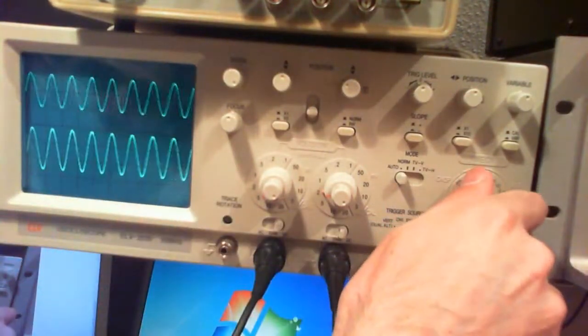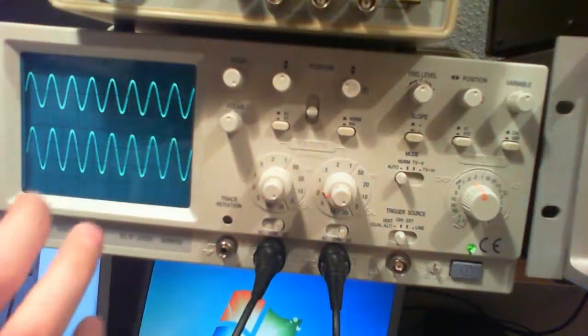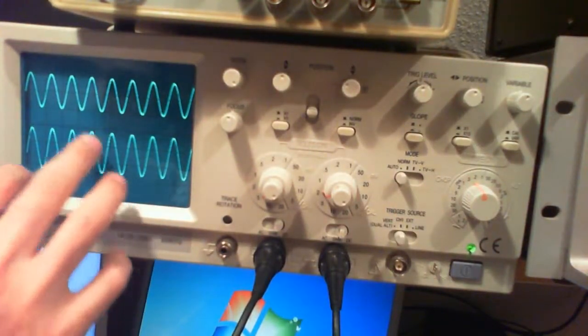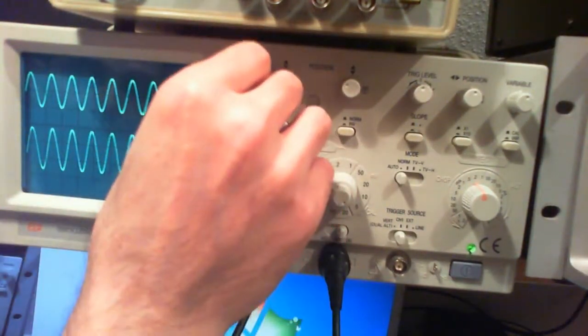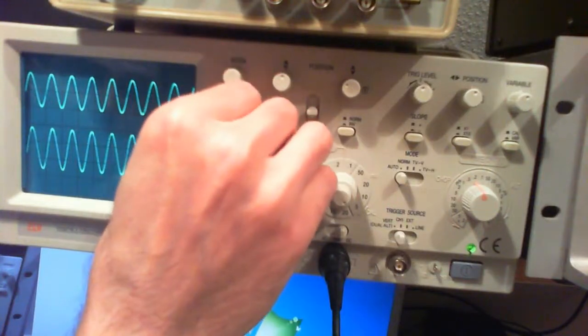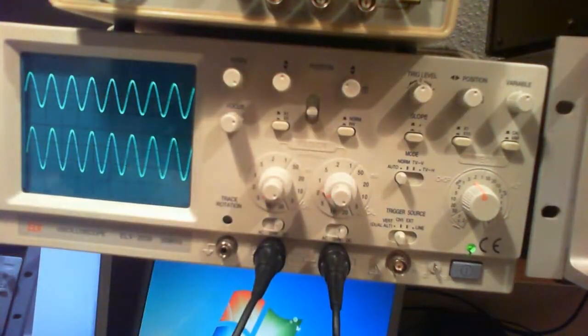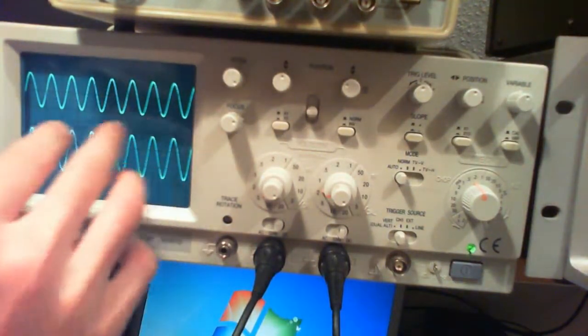Nothing really changes except for the frequency. So at 3.967 kilohertz, I'm still having the same values for the signal, except that again the frequency has changed.